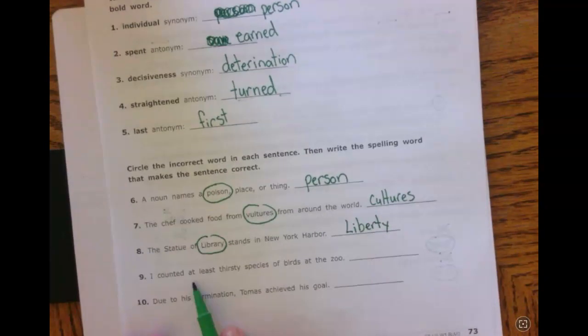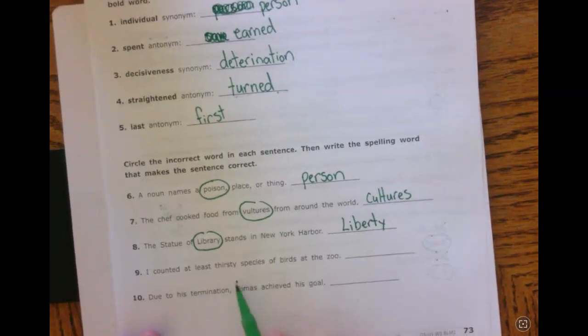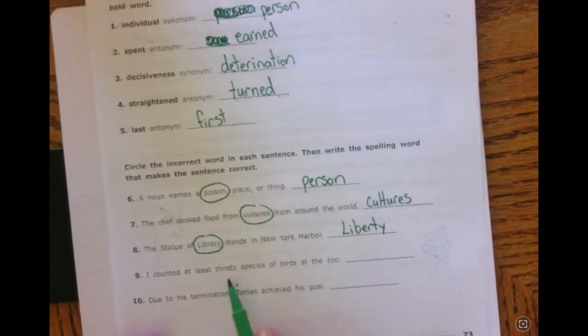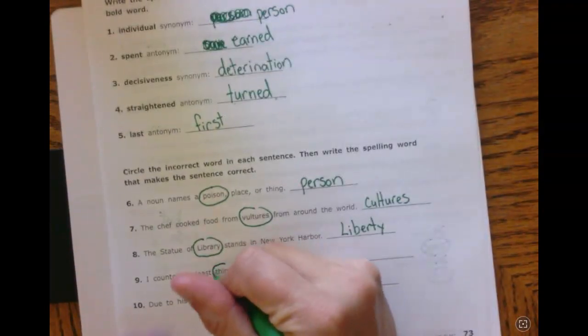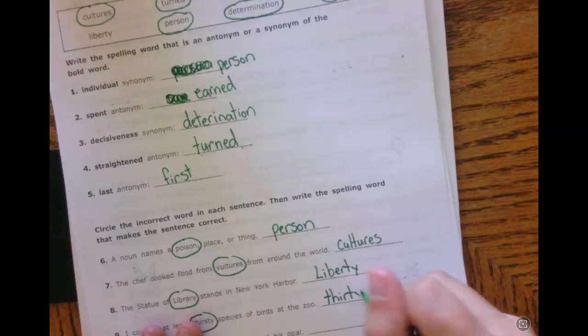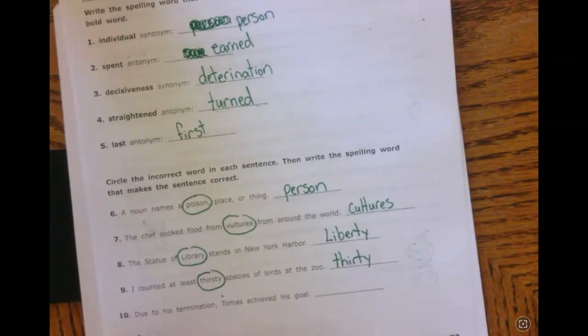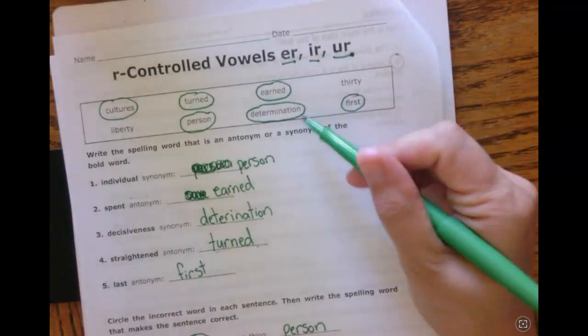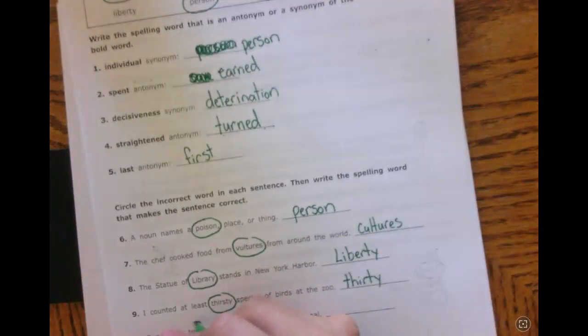I counted at least thirty species of birds at the zoo. Thirty? That's not right. That should be thirty. And our final one, due to his termination, Tomas achieved his goal. Termination? What about determination? That's what it should be.